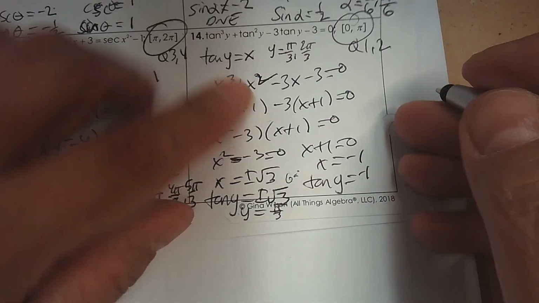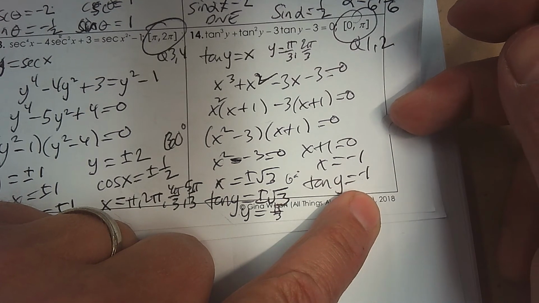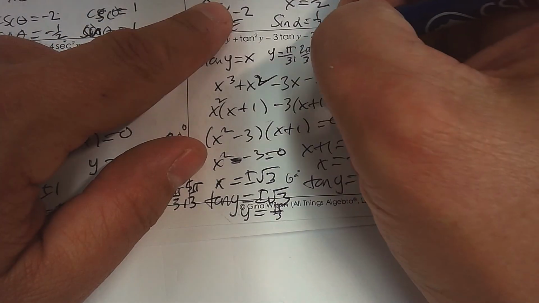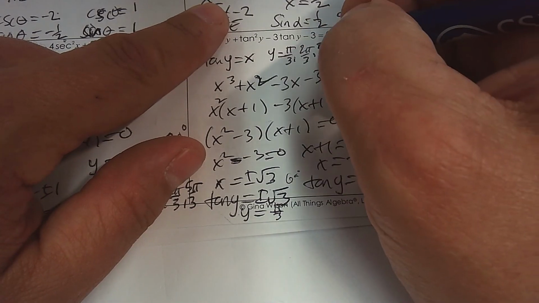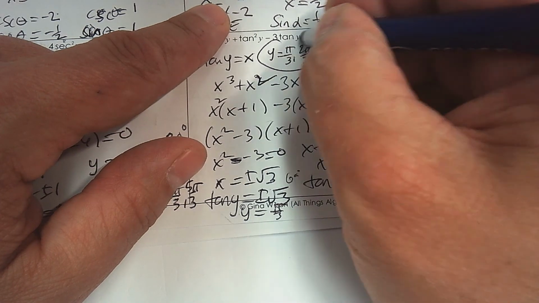Where is it equal to negative 1 only? Just negative 1 is in quadrant 2, and that's 3 pi over 4. And those are your 3 answers that satisfy that equation.